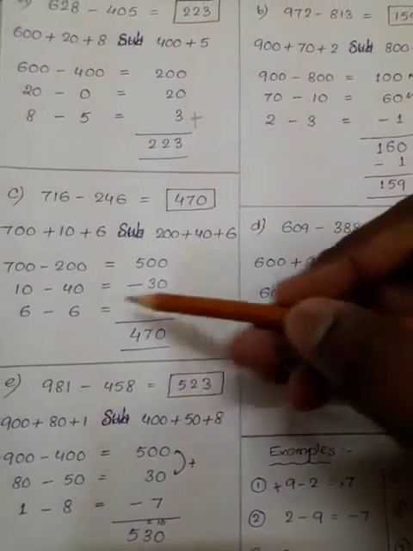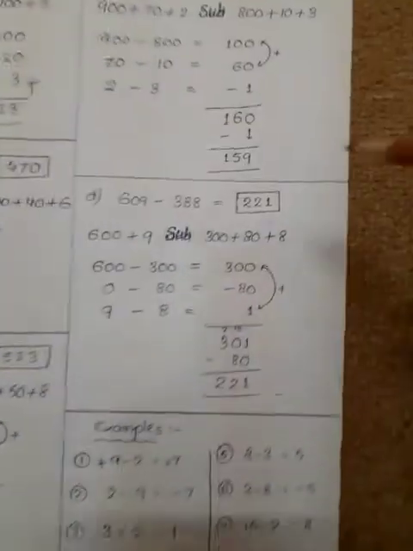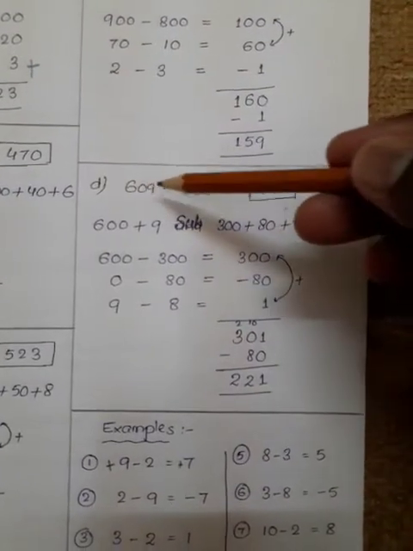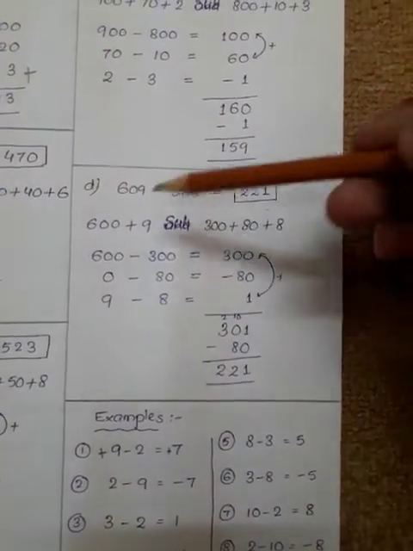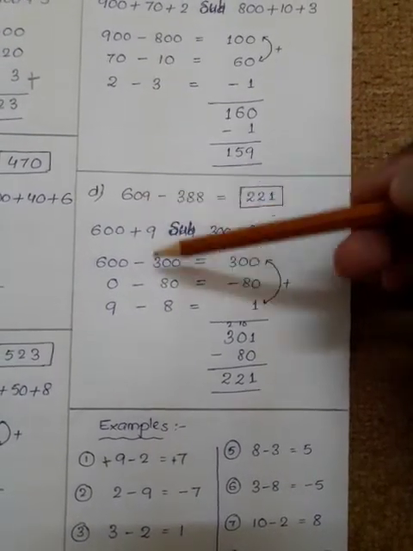So now here is the 0, 6 minus 6 is 0, leave it. Then 500 minus 30, how much? 470. Now look at the question number D. 609 minus 388. So 609 means 600, tens place is 0, so no need to write, and 9.